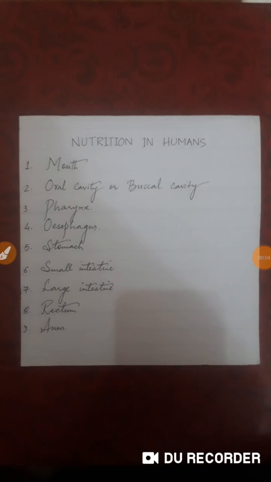We were going through the topic nutrition in humans. The alimentary canal has the following parts: mouth, oral cavity or buccal cavity, pharynx, esophagus, stomach, small intestines, large intestines, rectum, anus. Let's take the esophagus. It's a tube-like structure about 25 centimeters in length. This length varies from person to person. There can be a bit of variation, but the approximate size is 25 centimeters. The esophagus extends from the pharynx and ends in the stomach.